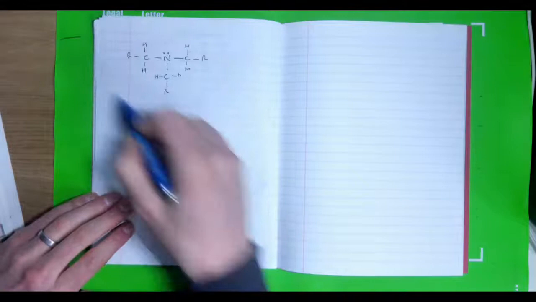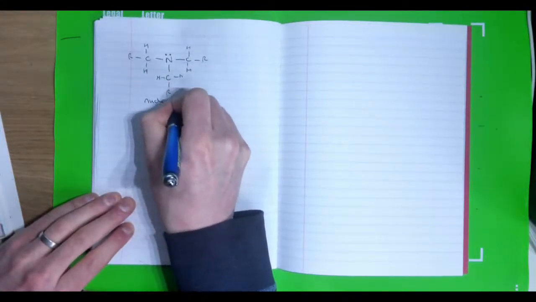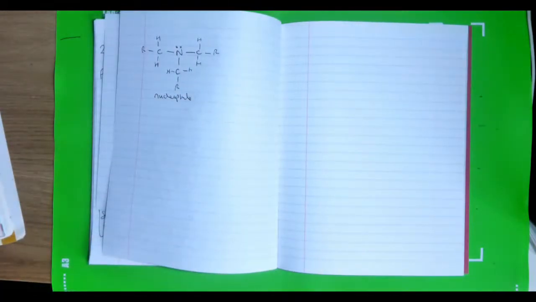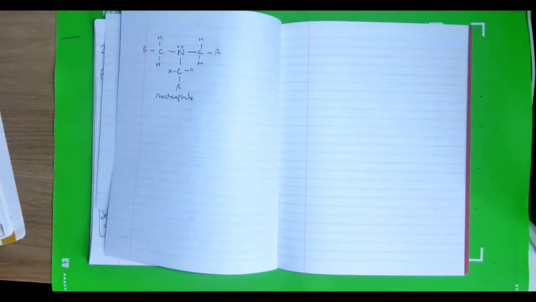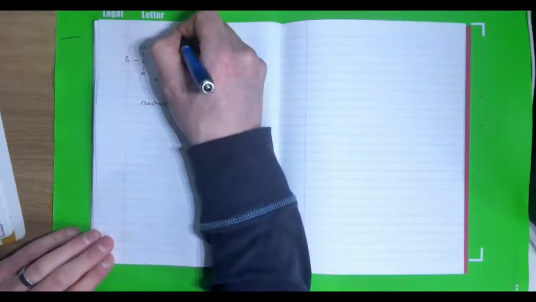So it can act as a nucleophile because of that lone pair. Okay, let's have a look to see what that will do. Okay, so let's draw our haloalkane.